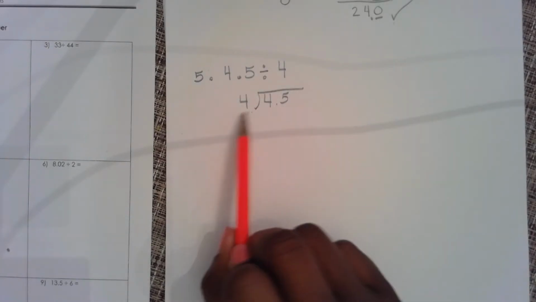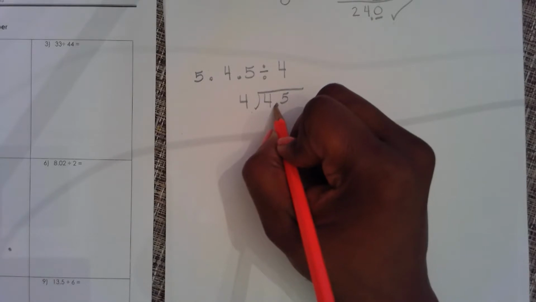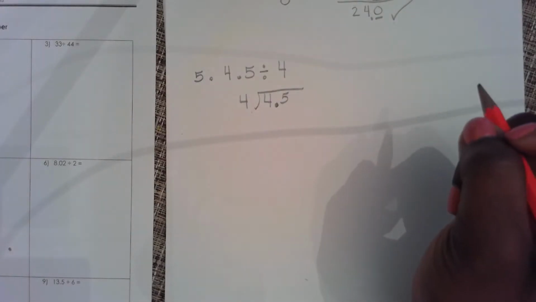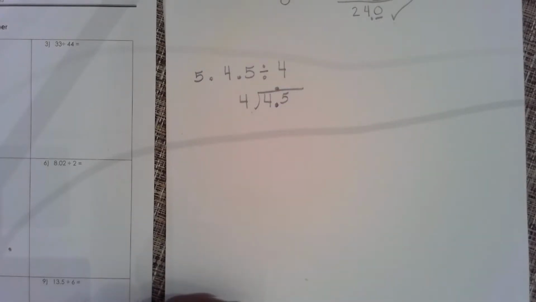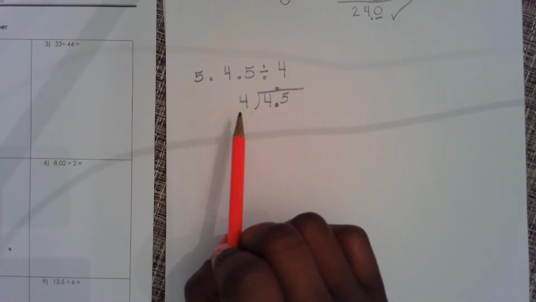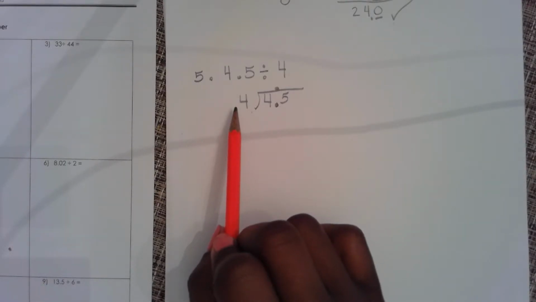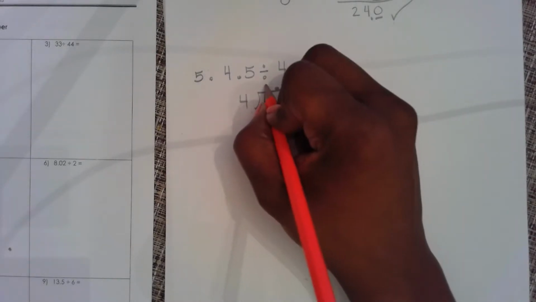We're dividing like normal. Our divisor does not have a decimal, so I don't need to multiply both dividend and divisor by anything. I do need to, however, place my decimal directly above where the decimal is, so I know where it will be in my quotient. So now I have 4 divided by 4. Well, I know 4 can go into 4 one time.